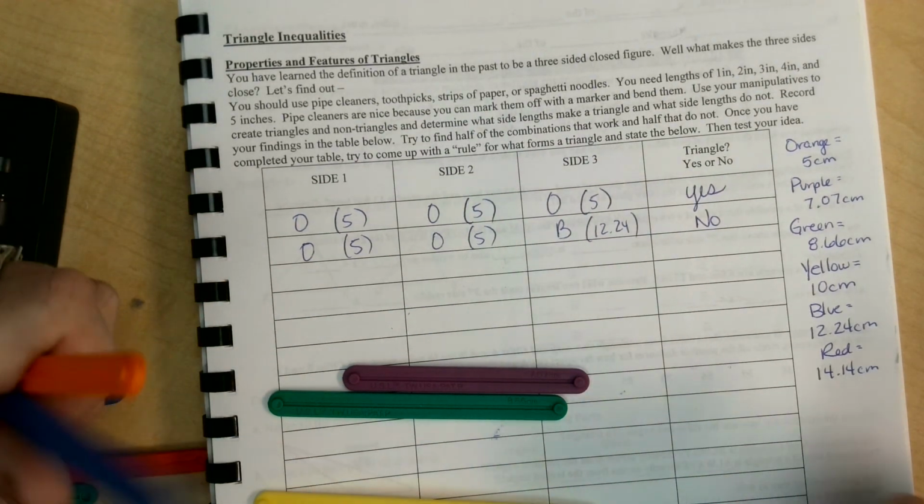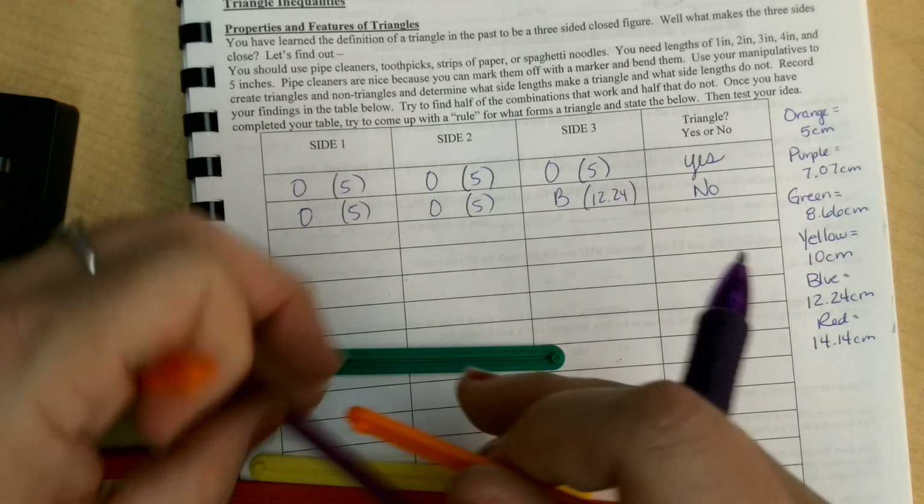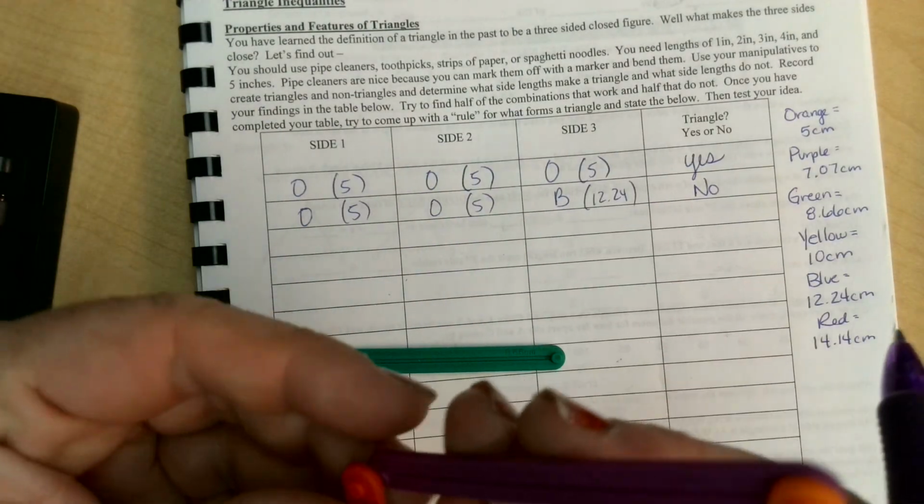So what I'd like you to do is take some time and try to figure out when you can make a triangle and when you can't make a triangle. You don't have to have repeaters either. So for instance, I could take an orange plus a purple plus a red.